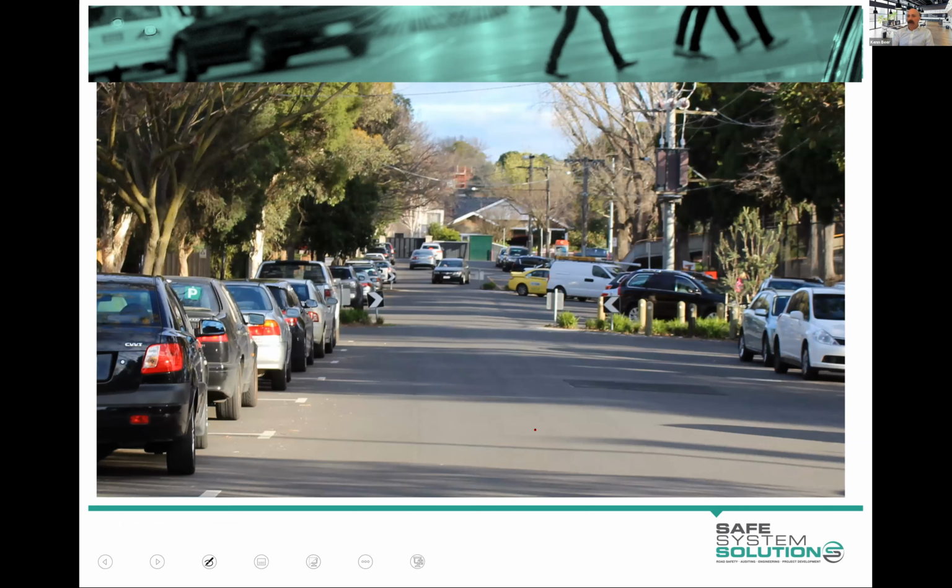Okay, I've got a little example here, talking about another way we look at things as a road safety auditor. I've got a few examples here of incidents that we've investigated for one reason or another, and it's about us learning a bit from these examples.